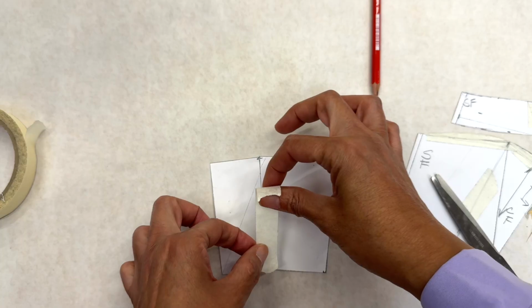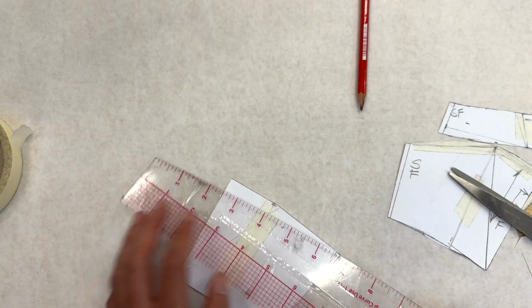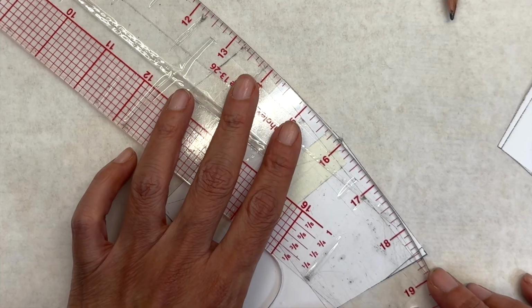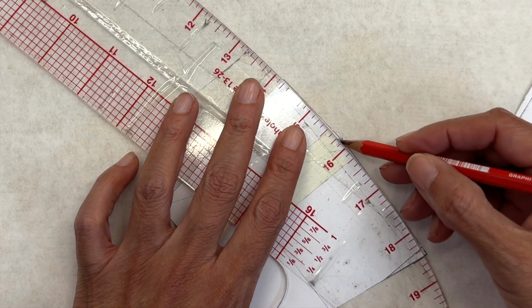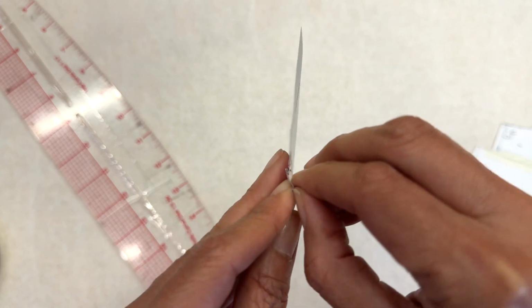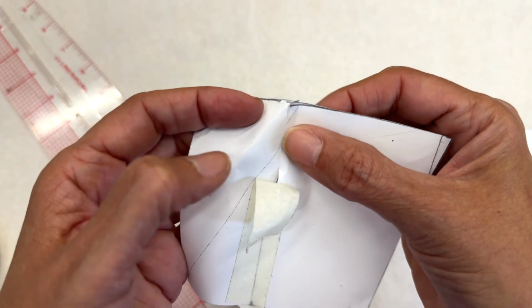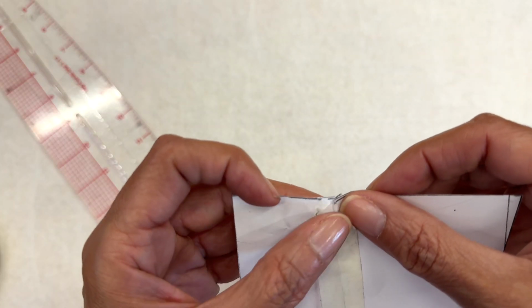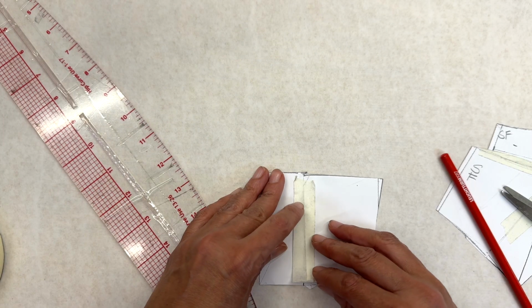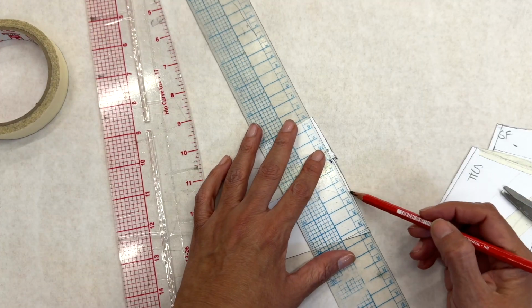And I'm going to close my dart. If I just close the dart like that, it might be a little bit big at the top line, so it will probably be better if I open that dart again and pinch a little bit at the top, what would be 1/4 inch if I were working a regular scale. 1/4 or 3/8 of an inch.